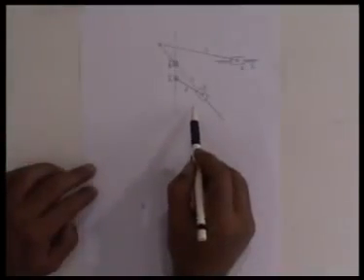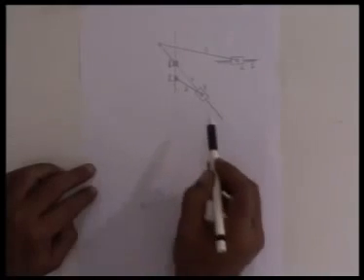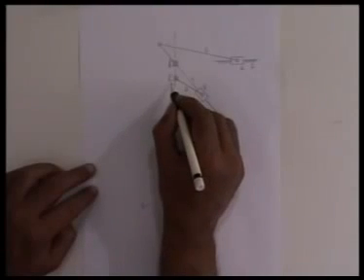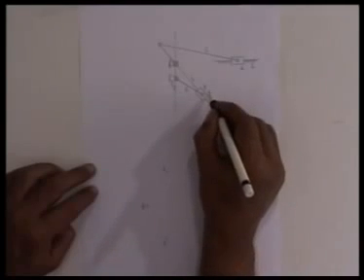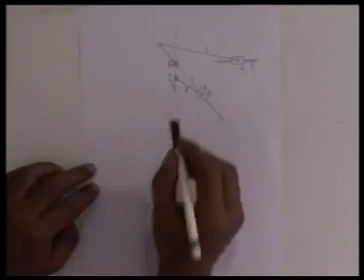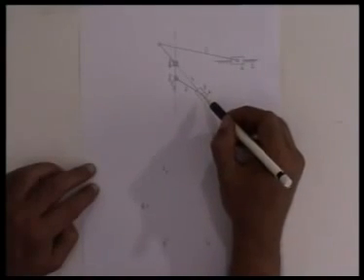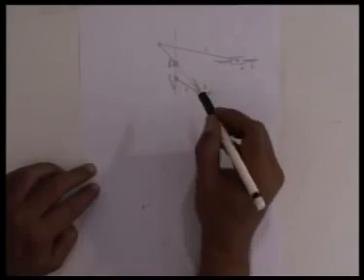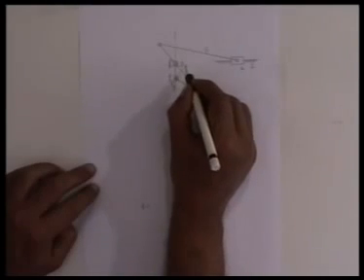This is the kinematic diagram of the Whitworth quick return mechanism, the model of which we have just now seen. O2A is link number 2, which is the input link, that is hinged to this block 3, and the 3 is moving on the slotted lever 4, which is hinged at the point O4.